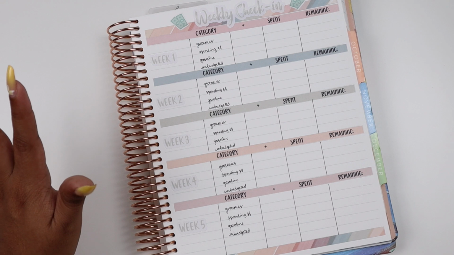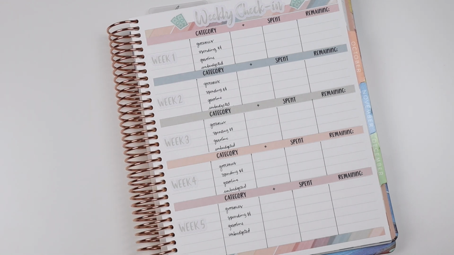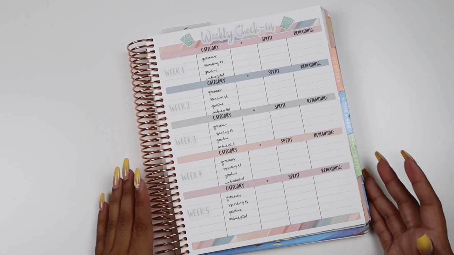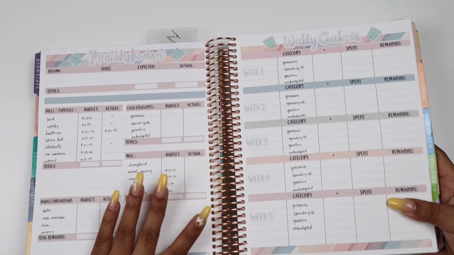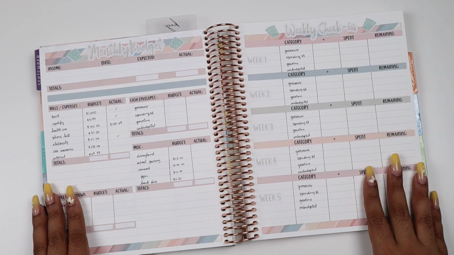So that is how this page is gonna look. Not that bad. It's actually really cute. This is such a cute page. Look how cute this whole budget setup is.